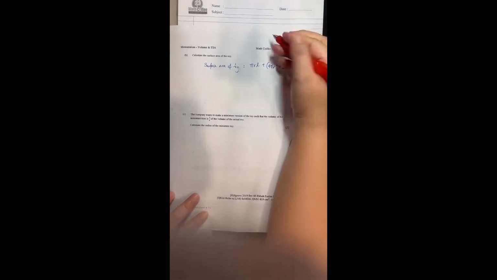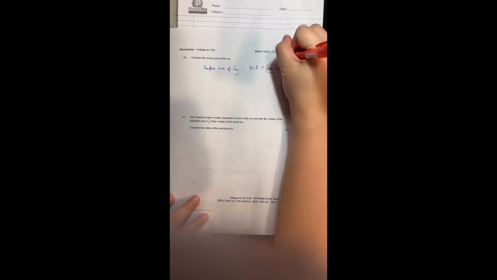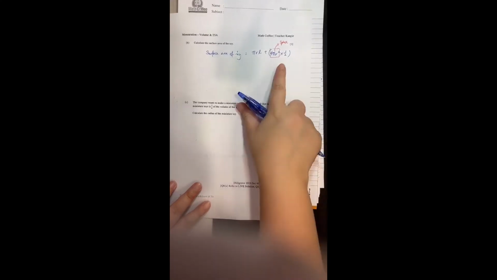Just now we have this formula, which is for a full sphere. Then I times half is because now we are doing a hemisphere, correct?